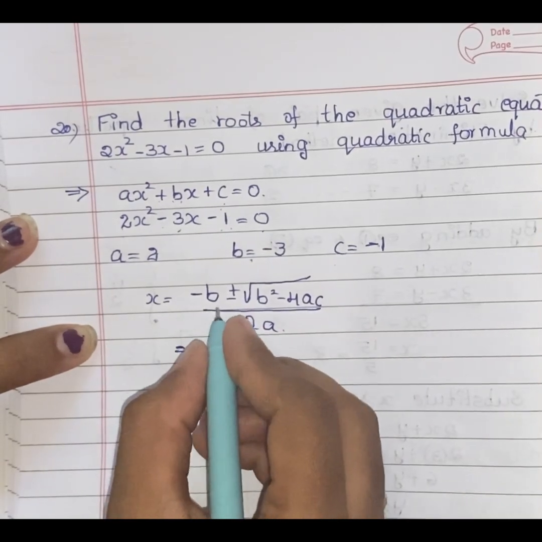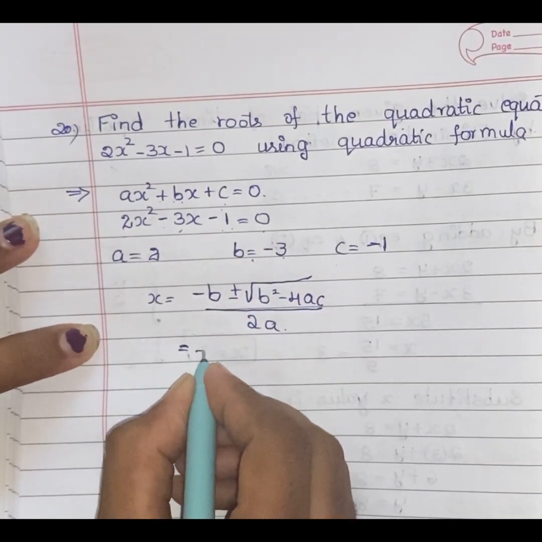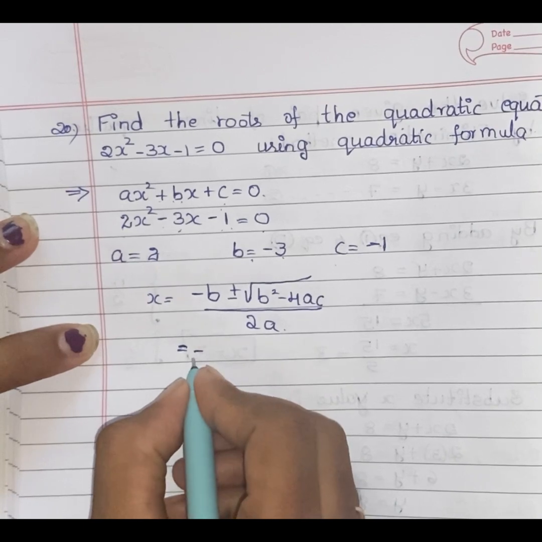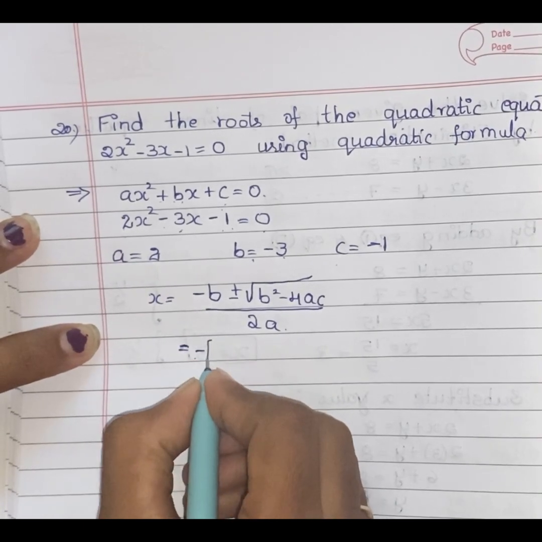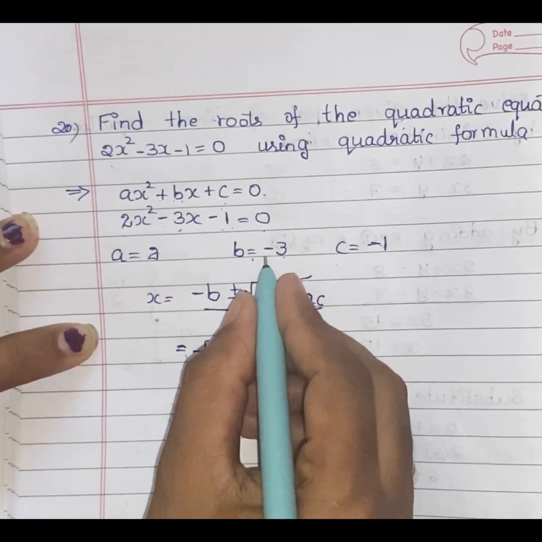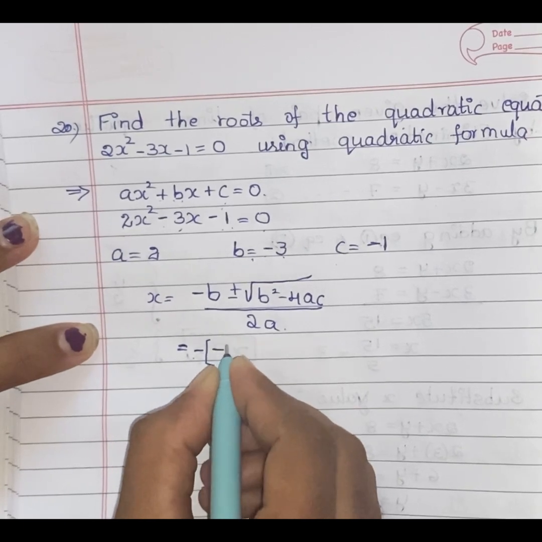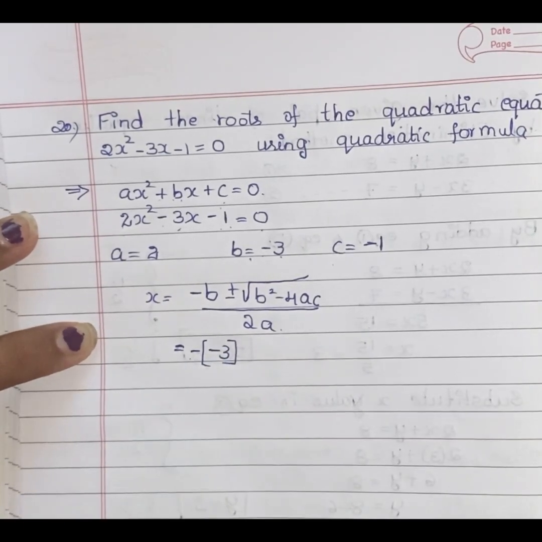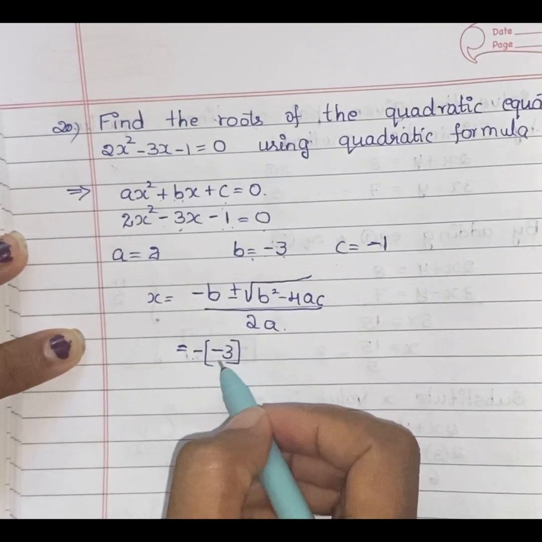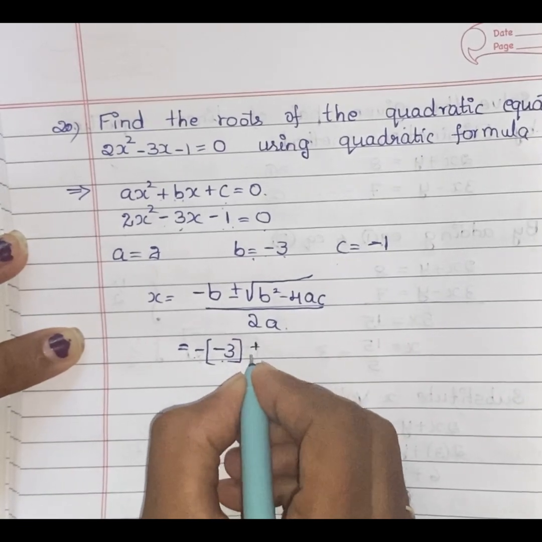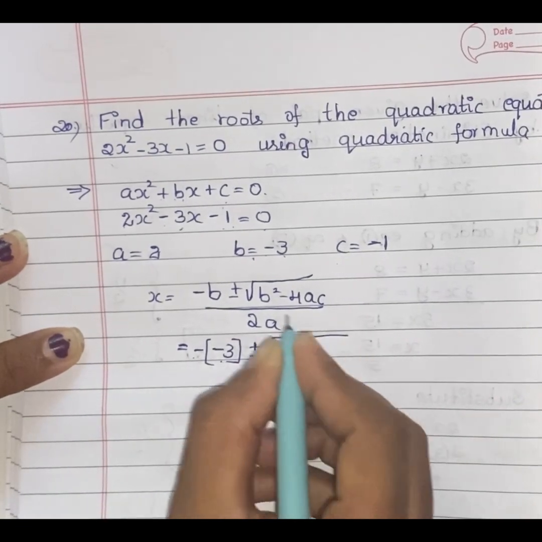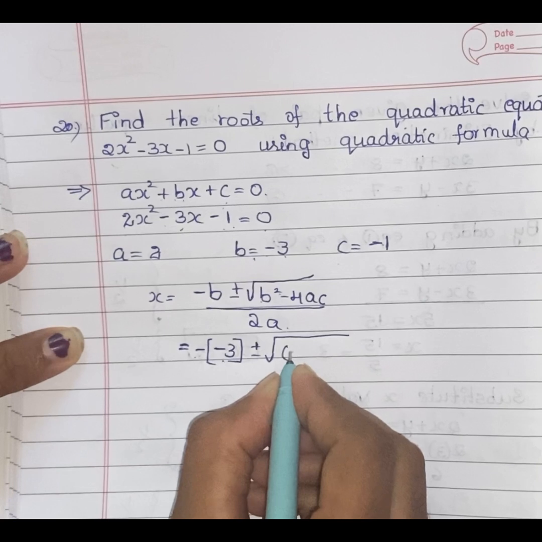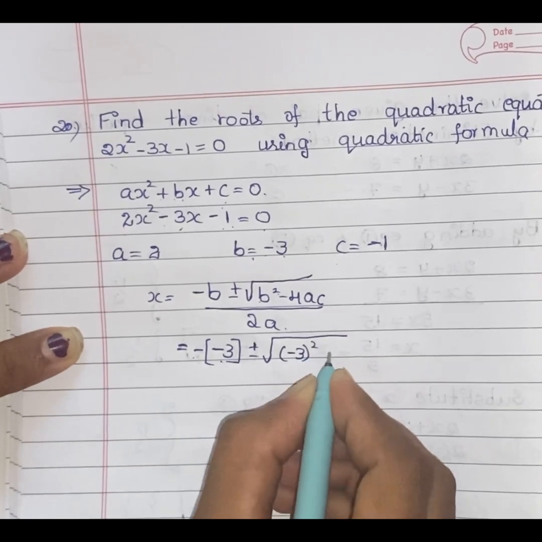Now minus b is nothing but, first write minus as it is. This is a minus from the equation. Then the b value. What is the b value? Minus 3. So write it in the bracket so that you won't get confused with the signs. Next, plus or minus square root of b square, that is minus 3 square.